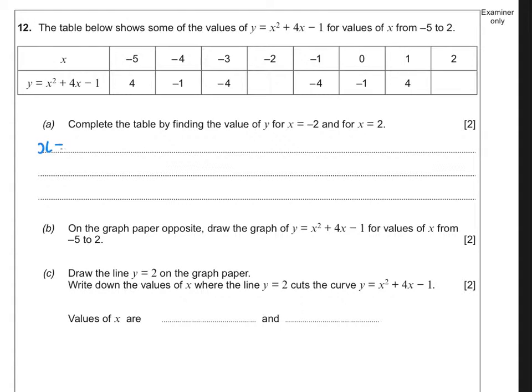So the first thing you're going to do is substitute those values in. When x is equal to minus 2, y is equal to, substituting this in, wherever I see an x, I'm now putting minus 2, so x squared becomes minus 2 squared, plus 4 lots of minus 2, minus 1. If I go through this one step at a time, minus 2 squared, and remember, this is where lots of people go wrong, minus 2 times minus 2 would be positive 4. Positive 4 times minus 2 would be minus 8. Take away 1. So that would give me an overall answer of minus 5.